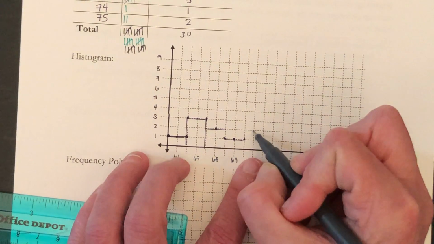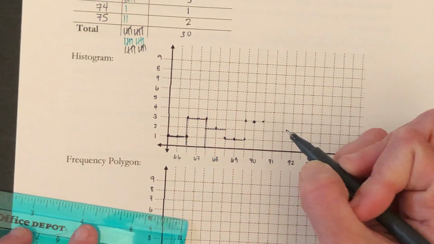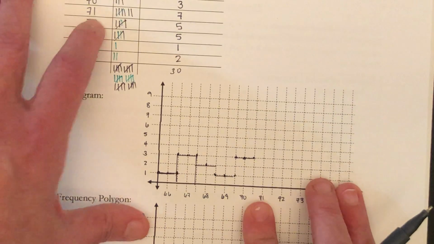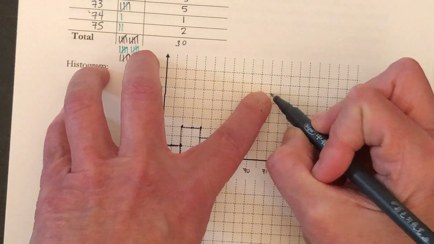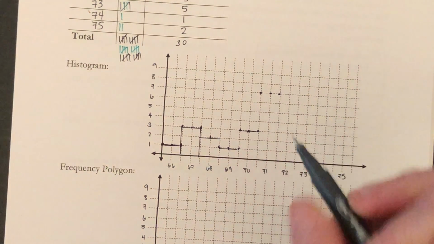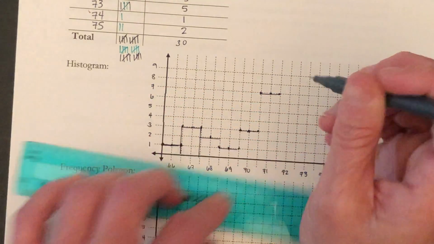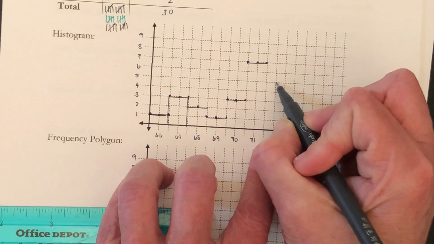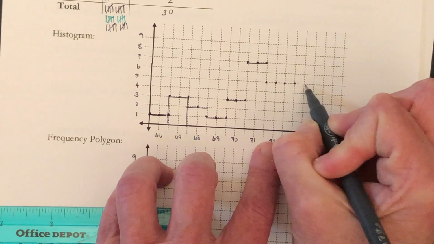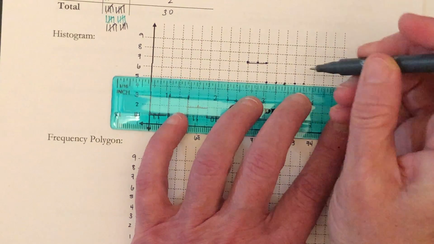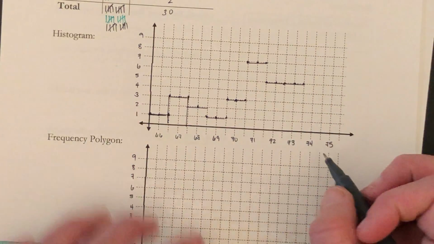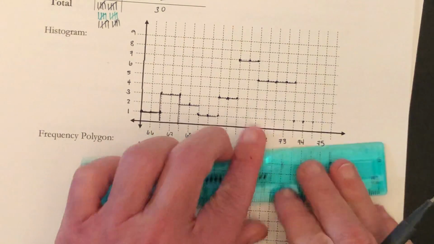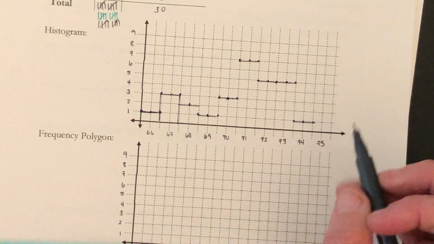70 is 3. 71 is 7. 72 is 5. And then this one is also 5. So that's kind of like a double bar, 2 bars that are going to be the same height. And then 1 and then 2. So 1. And then 2.